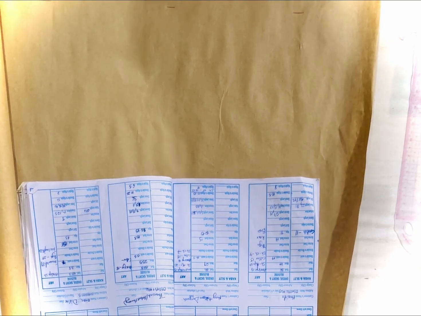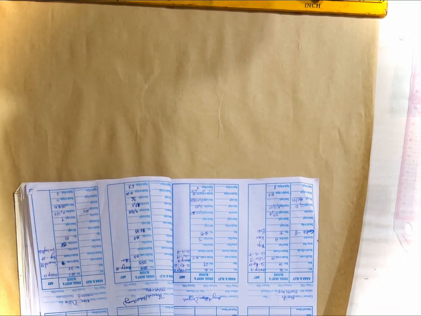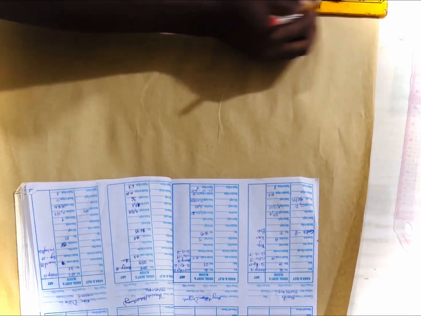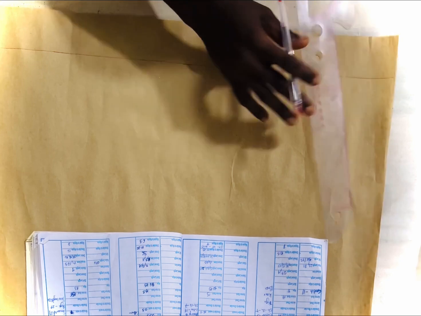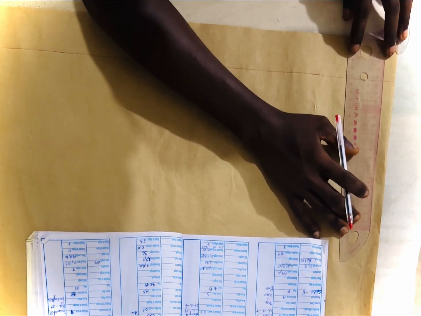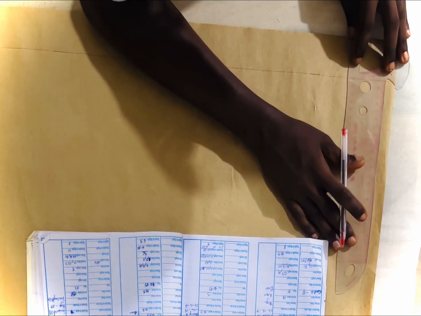You will rule a straight line, then square it up. Make sure it's straight.